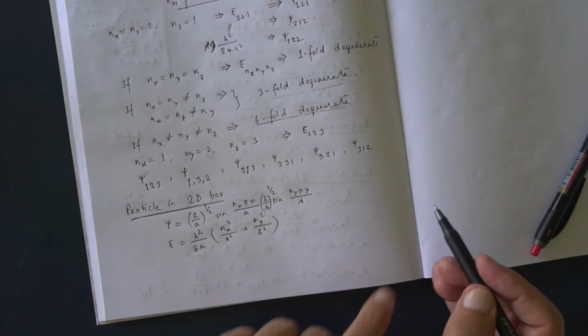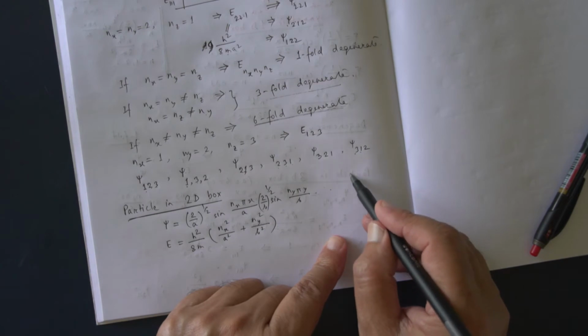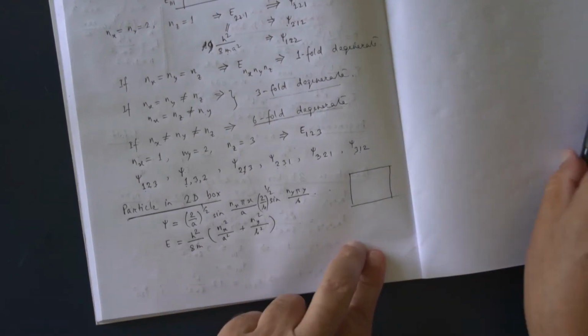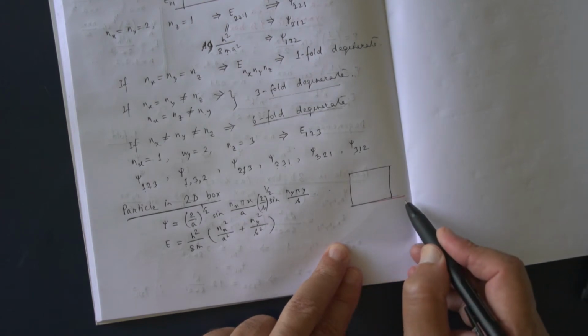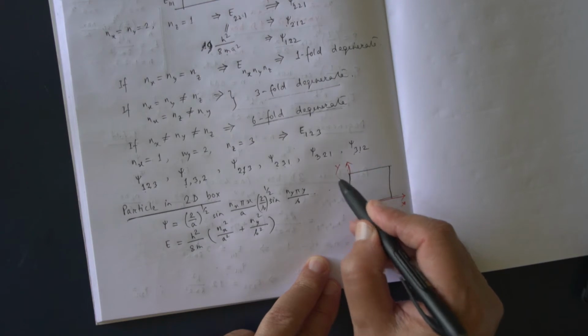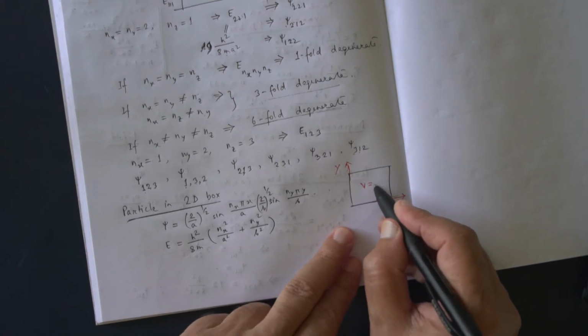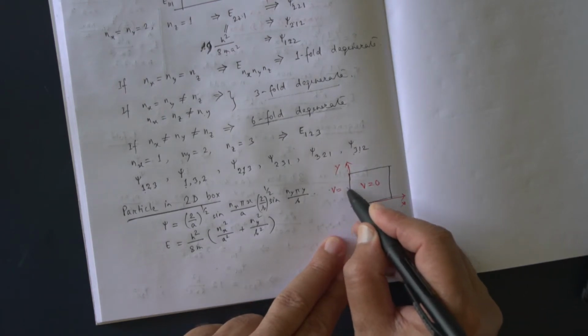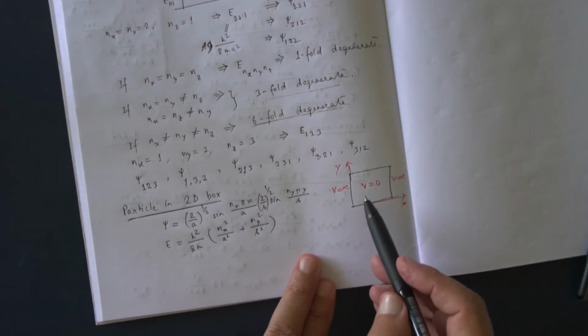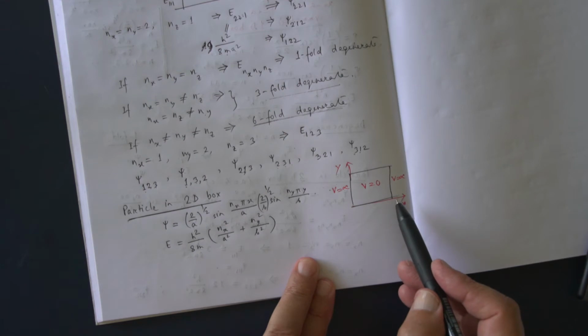So 2D box means we have this: this is the x-axis and this is the y-axis. Again here V is 0, outside V is infinity. This is the 2D box.